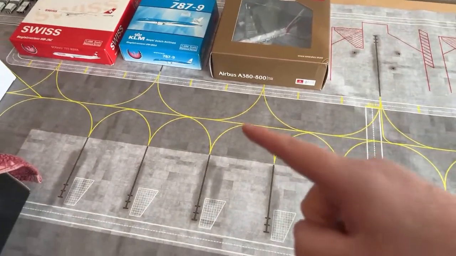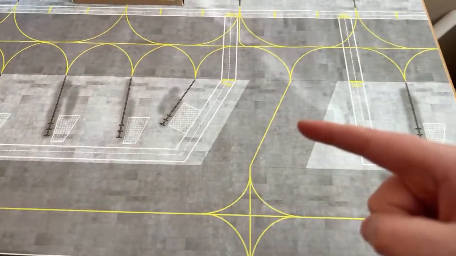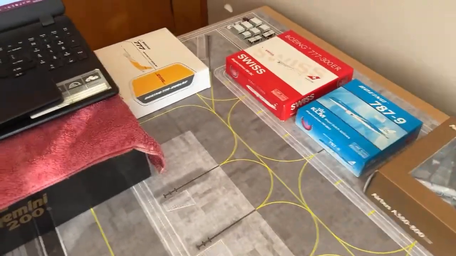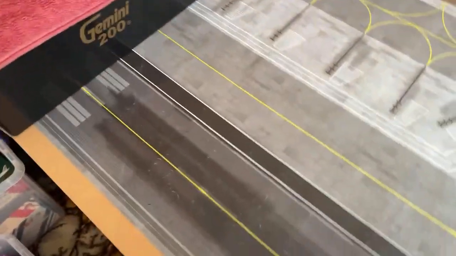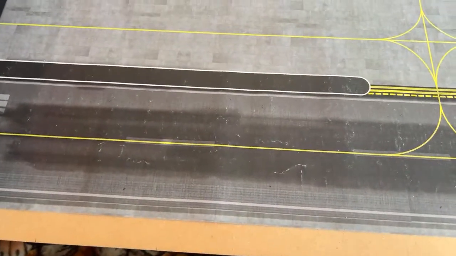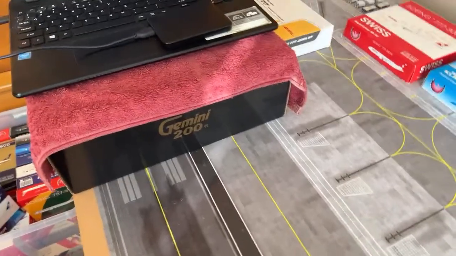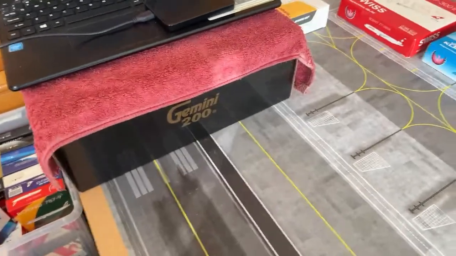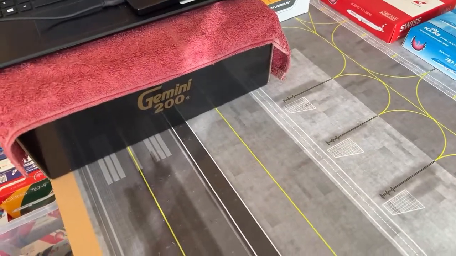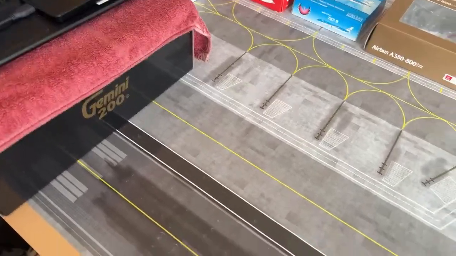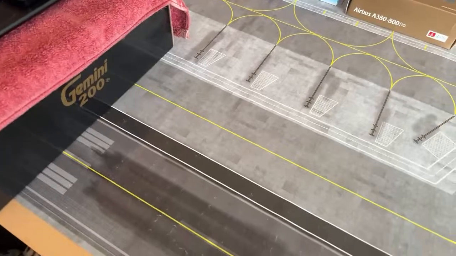Taxiway wise, we've got Alpha, Echo, taxiway Papa, and then just here we've got taxiway Kilo, and then we've got the runway here, runway 10 going left to right, right to left it will be 28. And where the box is, this of course is the C5M box. Underneath that is sort of like a ramp area that you can put other model aircraft on, but it's sort of like a maintenance area.